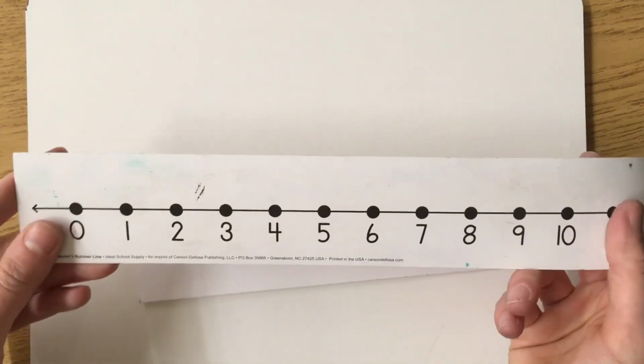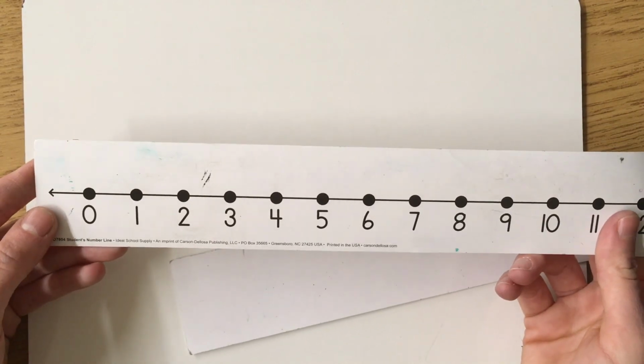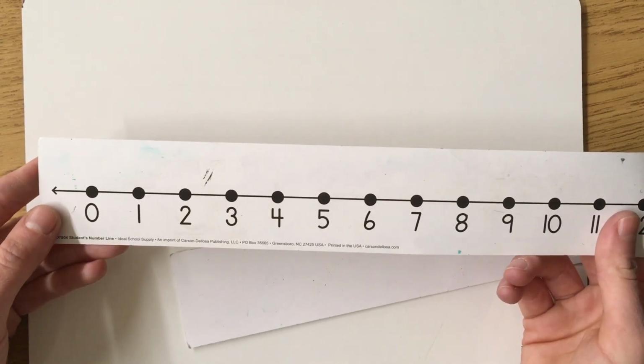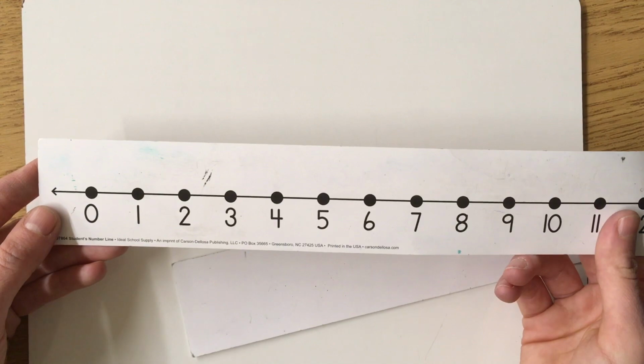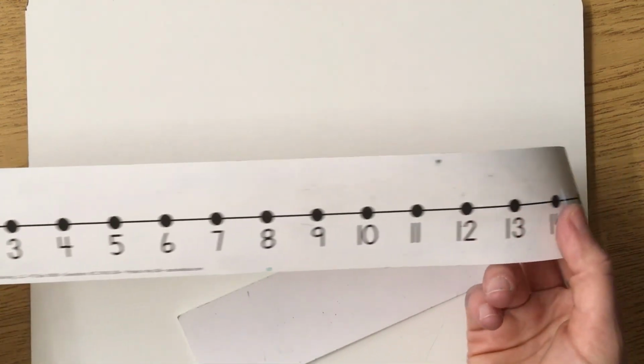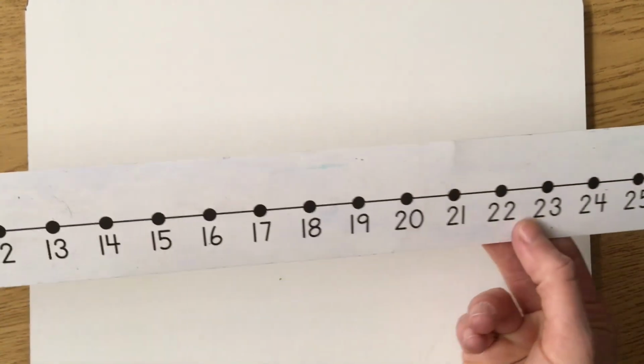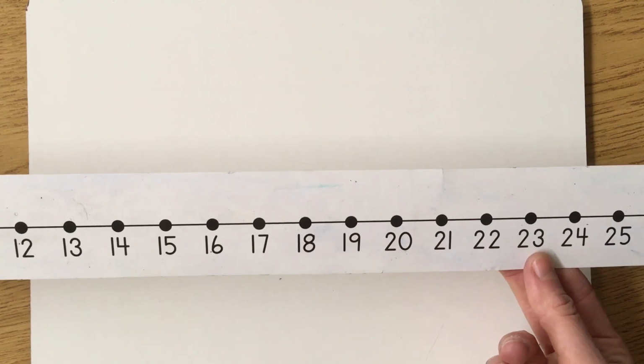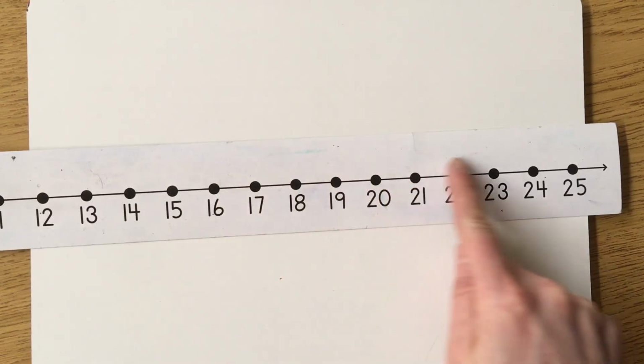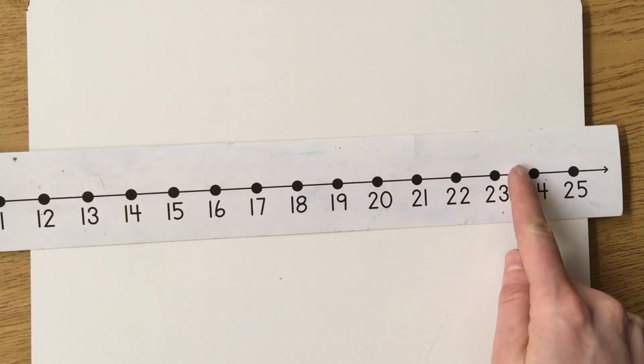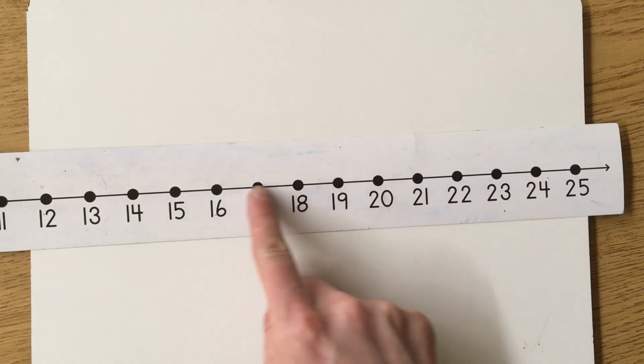Instead of drawing a picture, we can also use a number line. Number lines show us the order of numbers. In the past, when we learned addition, we counted up or forwards on a number line. The numbers got bigger as we went. When you do a subtraction problem, do not count forwards. You're going to be making your number smaller. You must count backwards.